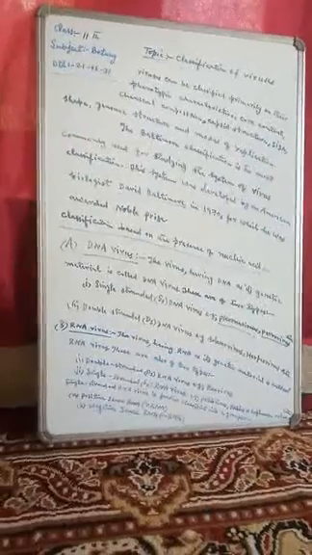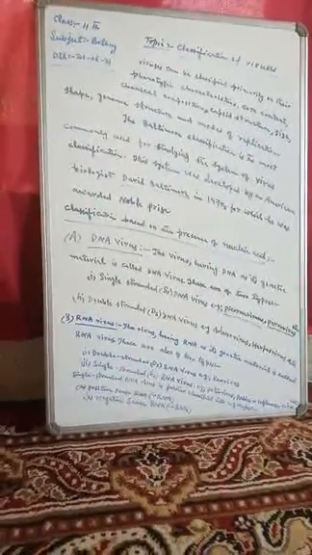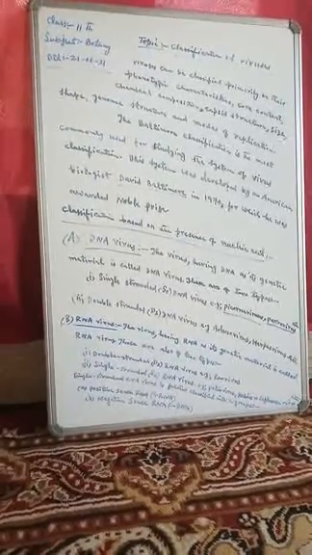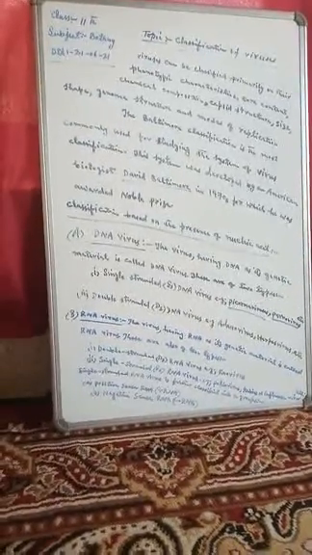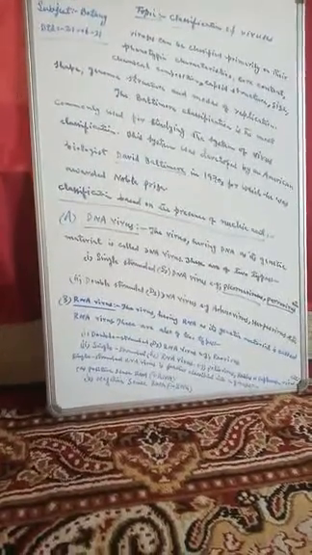Now, taking all the factors on the basis of which the classification of viruses has been made, we will take these factors one by one. Classification based on the presence of nucleic acids. The nucleic acids present in the viruses, you know, are either RNA or DNA. So the classification based on the presence of nucleic acids, we will take this first of all.